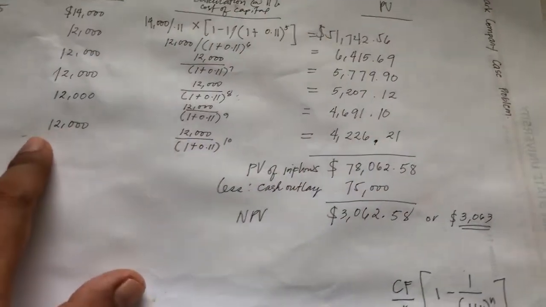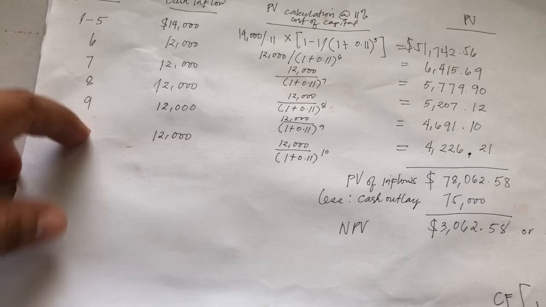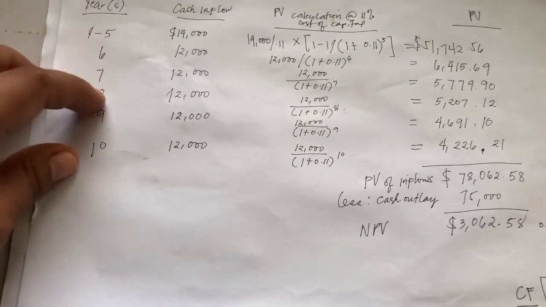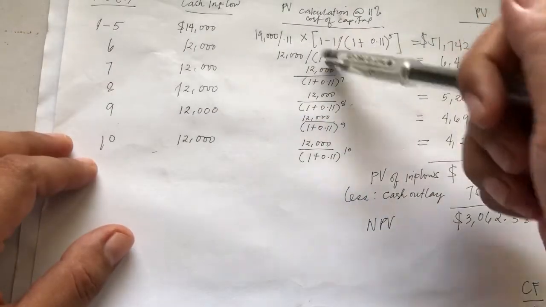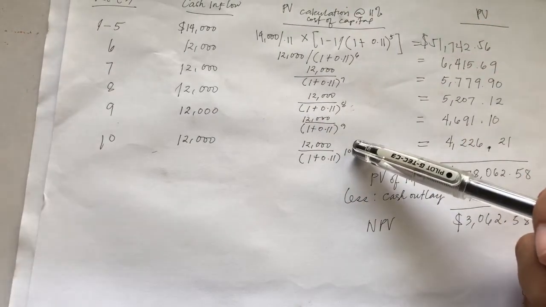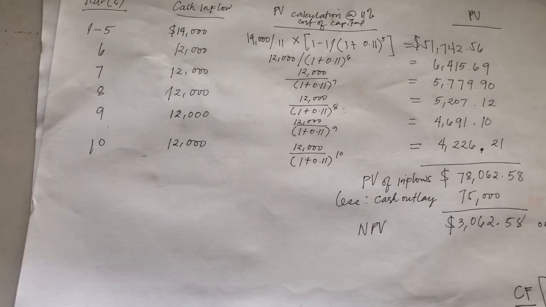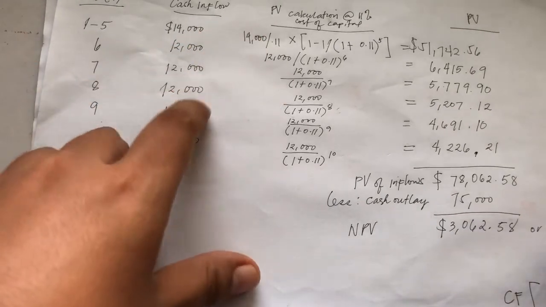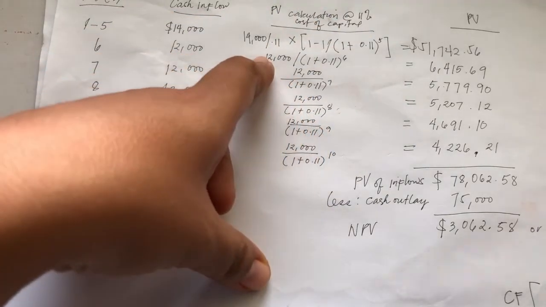Okay? Next is for the next 5 years, sa year 6, 7, 8, 9, 10. Mapapansin nyo ito, long method. Kung maalala nyo yung lessons natin sa present value dati sa financial management na subject, tinuruan ko kayo ng long method on how to get the present value.